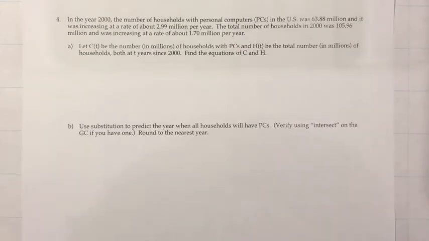All right, number 4. In the year 2000, the number of households with personal computers, or PCs, in the U.S. was 63.88 million, and it was increasing at a rate of about 2.99 million per year.